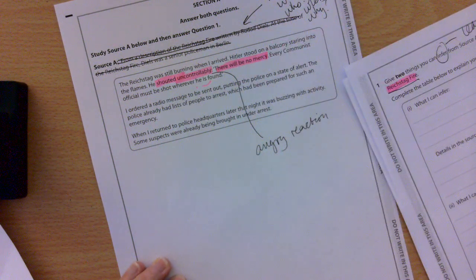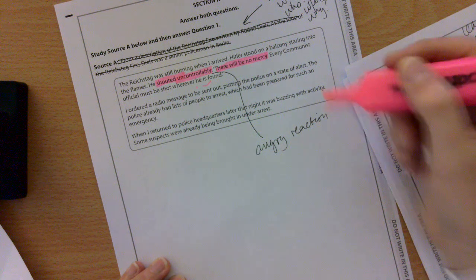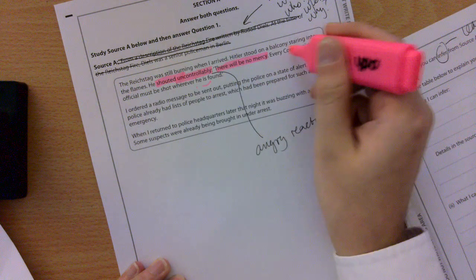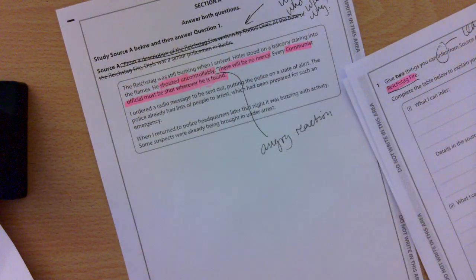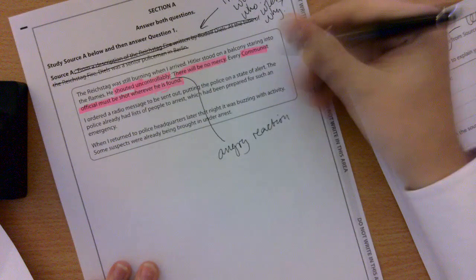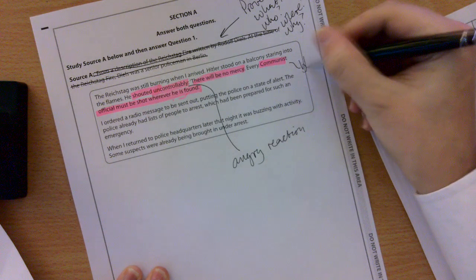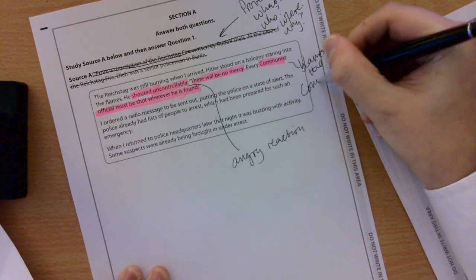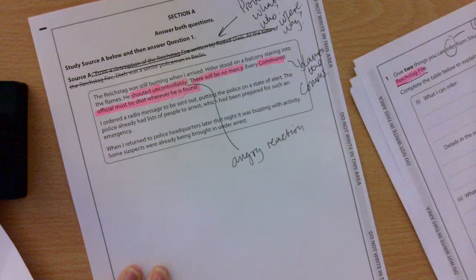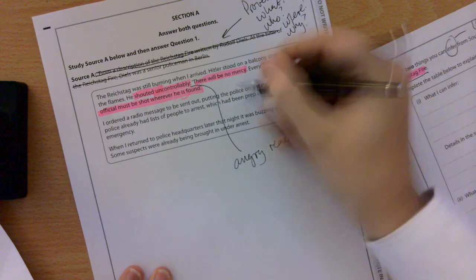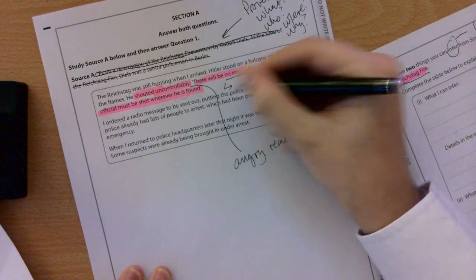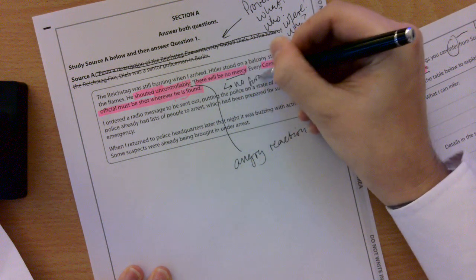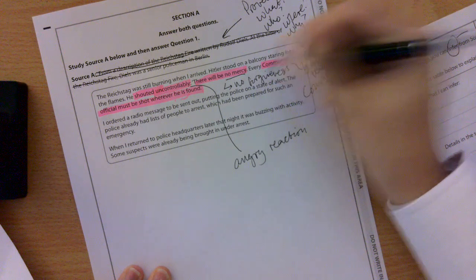Again, this is telling me how the Nazis might react to this, what they might do in response. "Every communist official must be shot wherever he is found." Now that tells me who they blame, doesn't it? Every communist, and I'm going to label that with my thoughts, blames the, I'm just going to put comms because this is my paper. I can do what I want with it. "There will be no mercy." Okay? So, no forgiveness. Already I've got a couple reactions here, haven't I?